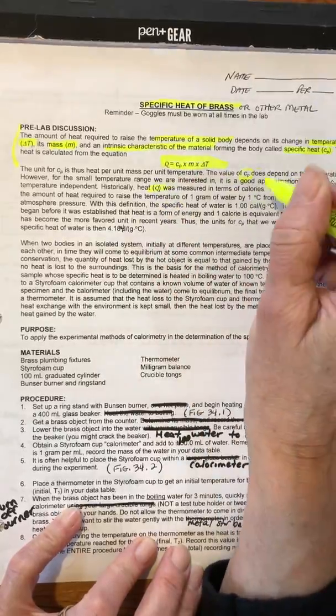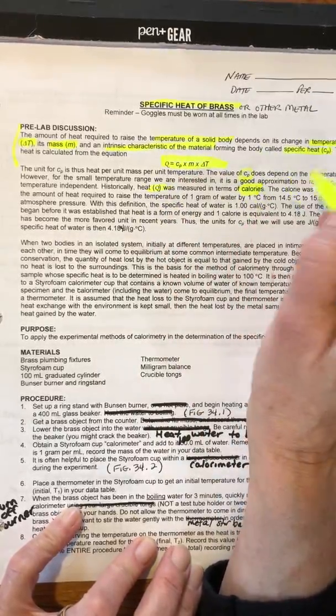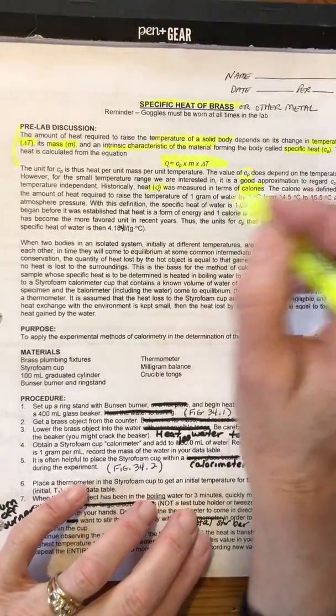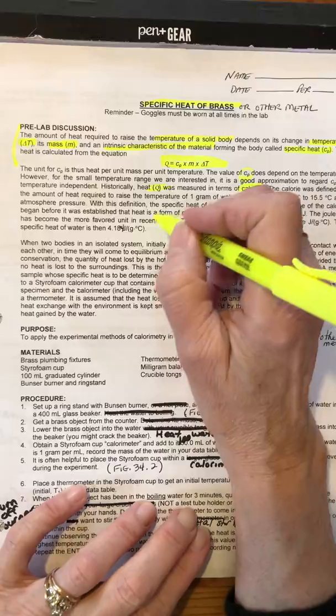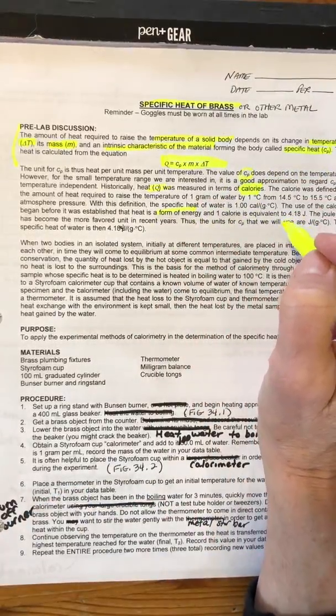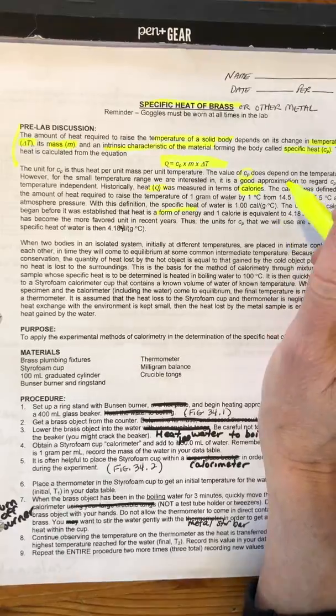Q for heat was measured in terms of calories. It used to be something called a caloric. It was some sort of substance you had inside of you. Of course, we now know that heat is a form of energy, and we don't use calories, except in the United States to talk about food calories, but we don't use them in science.